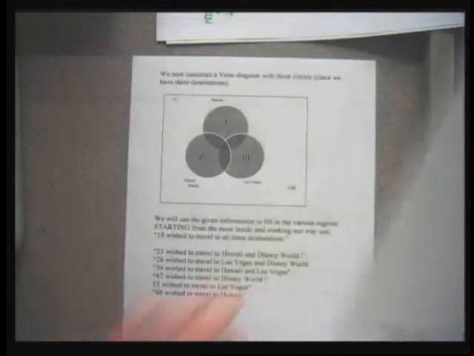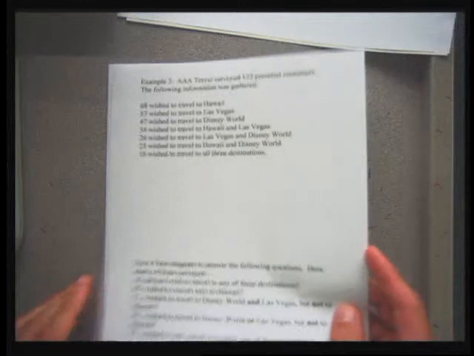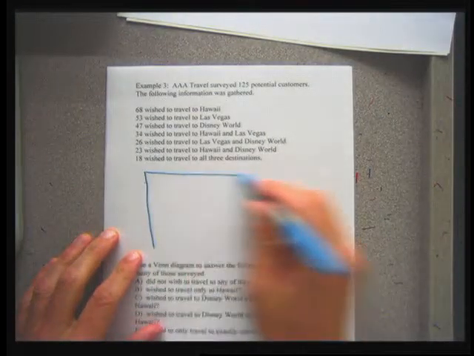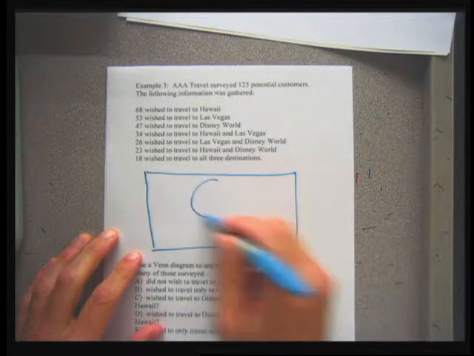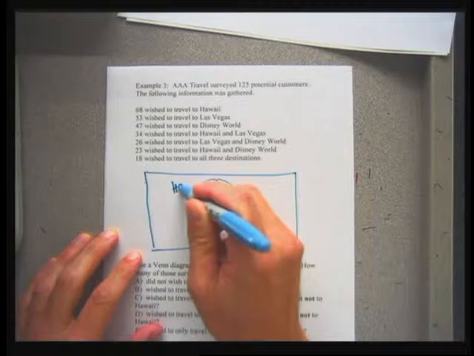And quickly, so I can have this available, the regions that I need to deal with in this particular problem, and there's 8 of them.